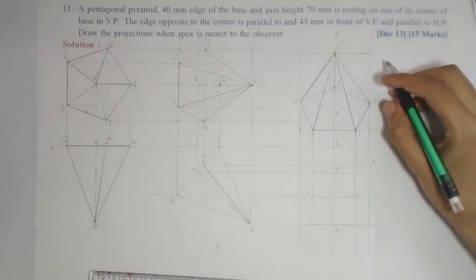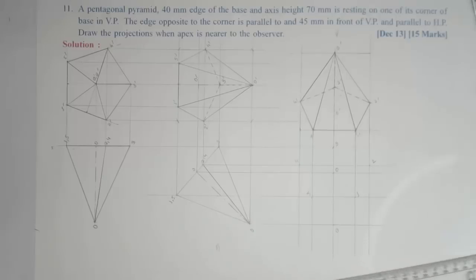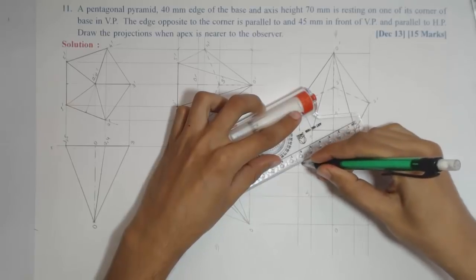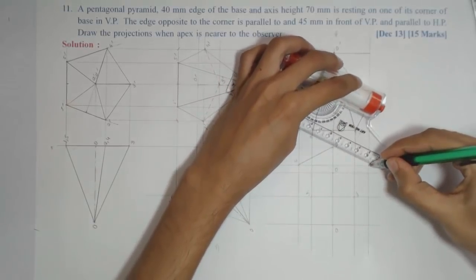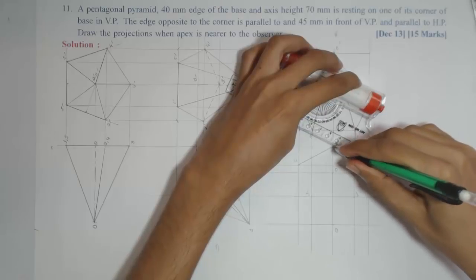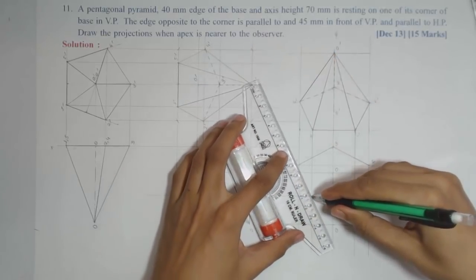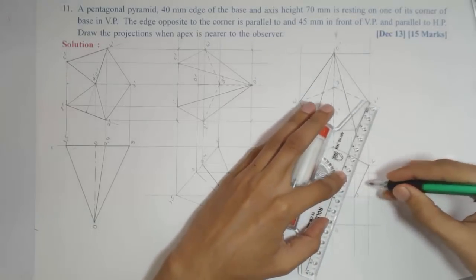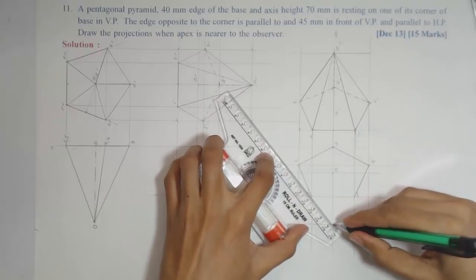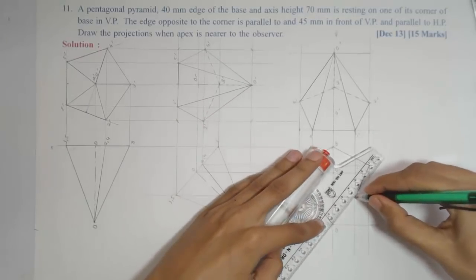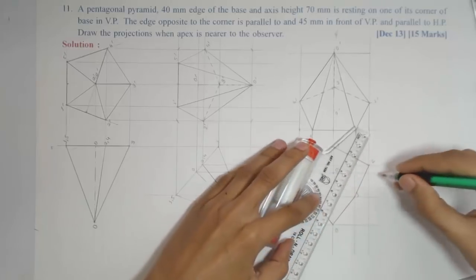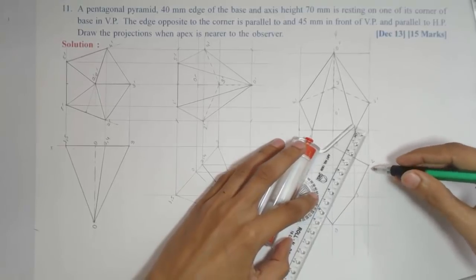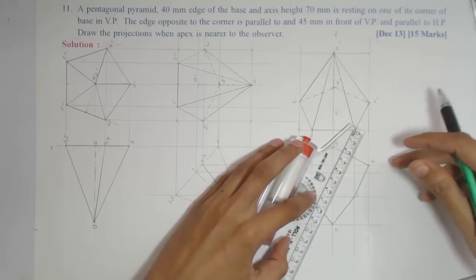Okay. Now we'll mark the visibility. After marking all the points, first is the boundary dark. So 3 to 4 dark, 2 to 3 dark, then 4 to 5 again on the boundary, 1 to 2 again on the boundary, and 1 to 4 again on the boundary. Because if you see, if you join the slant edge O to 2, 1 is outside, so 1 to 2 is also a boundary.